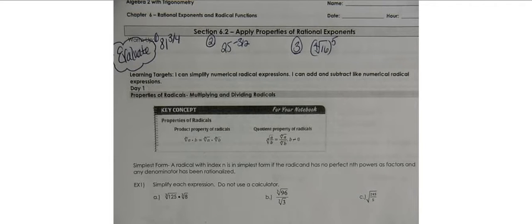I want you to try to simplify them without a calculator, because on this portion of the test, you will not be allowed to use a calculator. So I want to make sure that you're prepared for the test. When you have an answer, go ahead and restart the video and we will see how well you did.